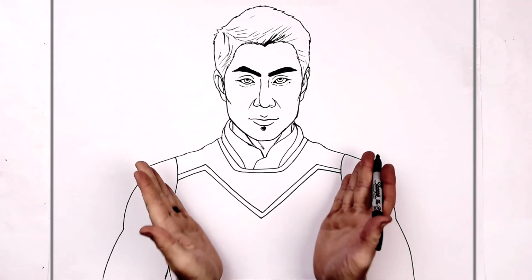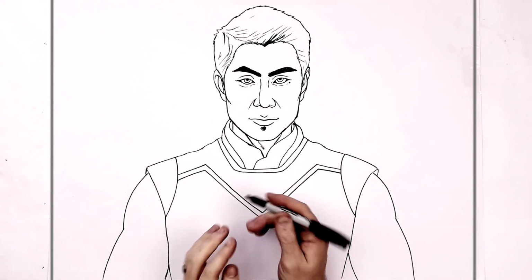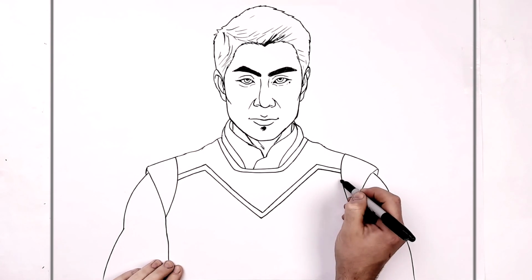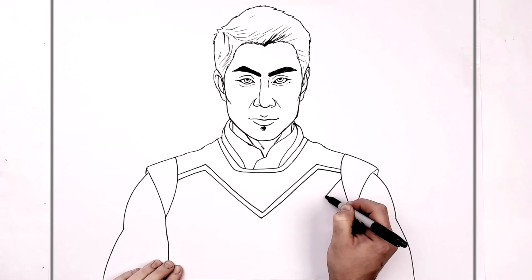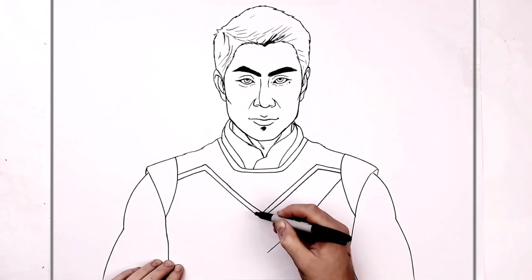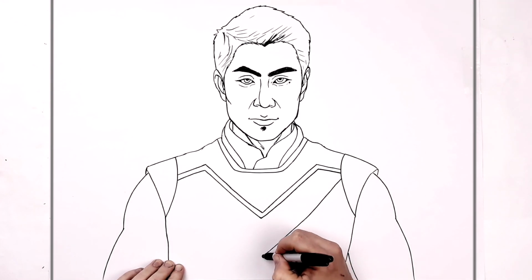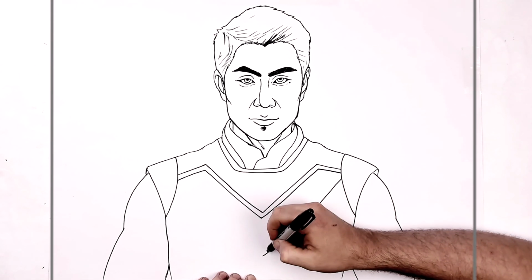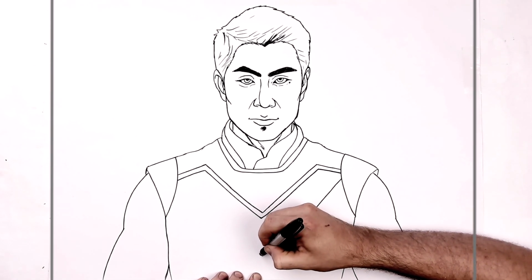So then we have another V that comes down this way. So it comes down from here. Down to the middle of his chest. And then travels back up the other side.